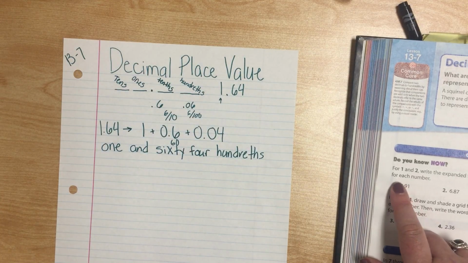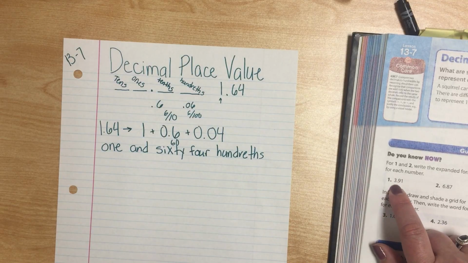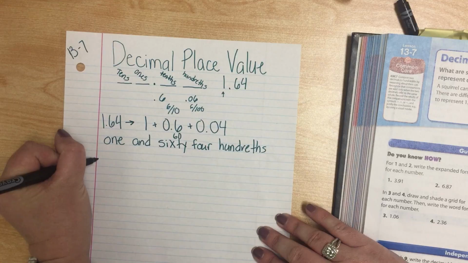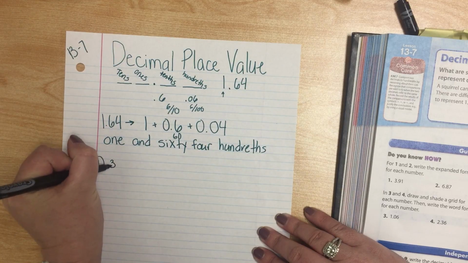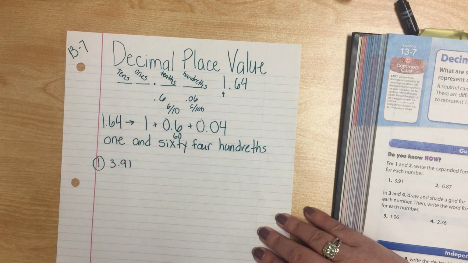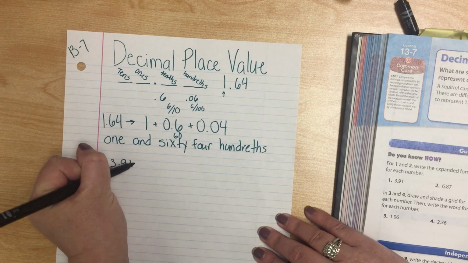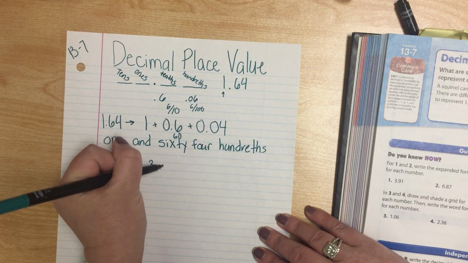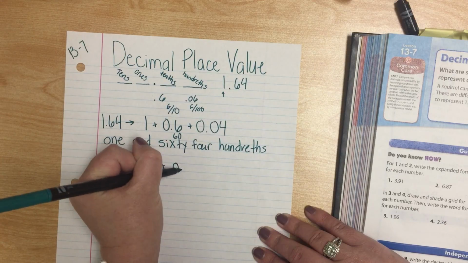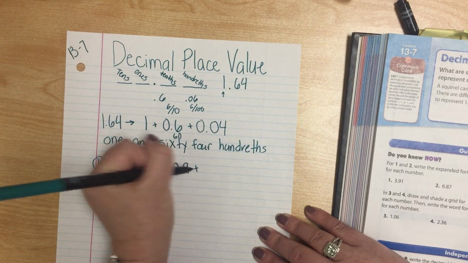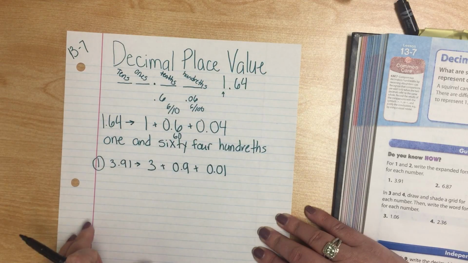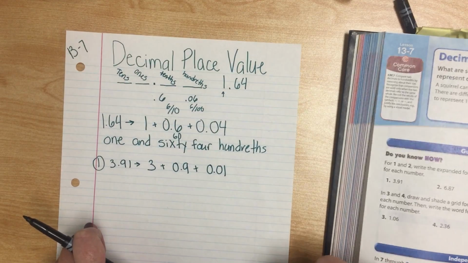So let's look at this first one, number 1. It says, write the expanded form for each number. So for number 1, it wants me to turn 3.91 into an expanded form. That would become 3 plus 0.9 plus 0.01.